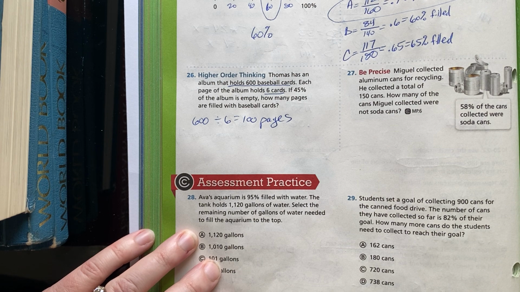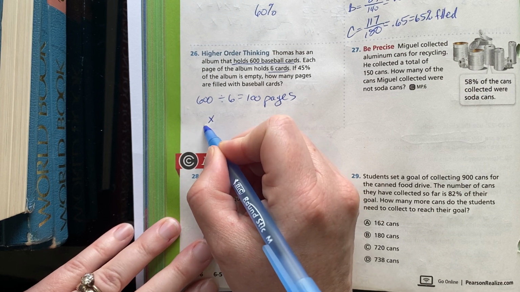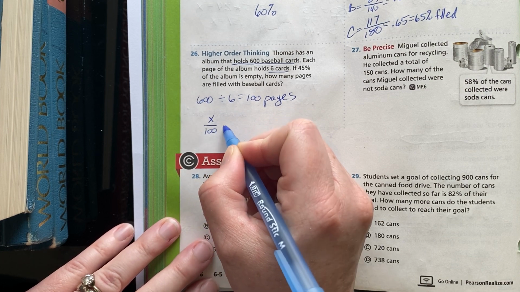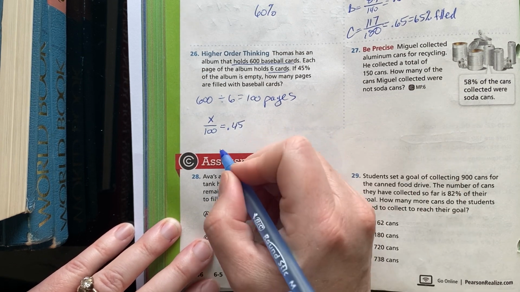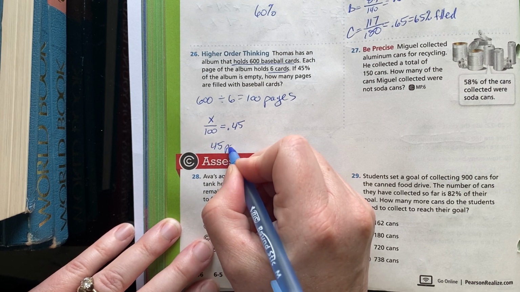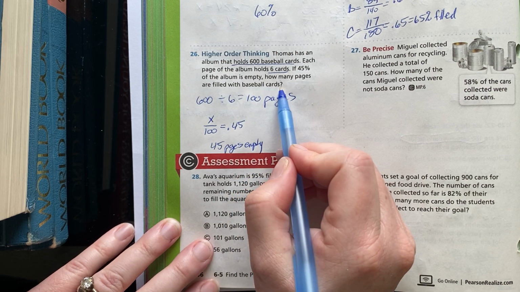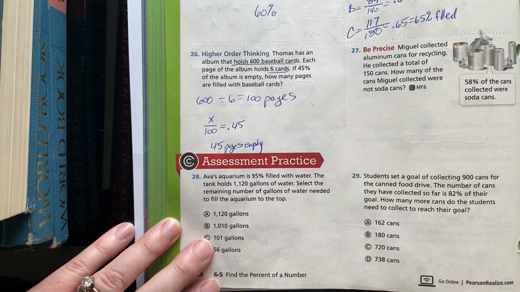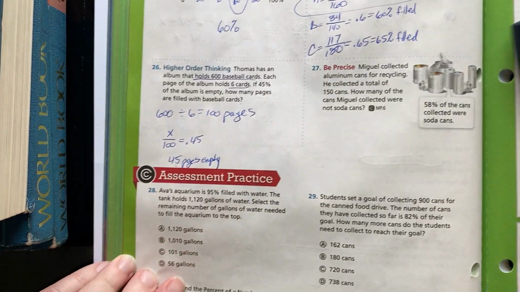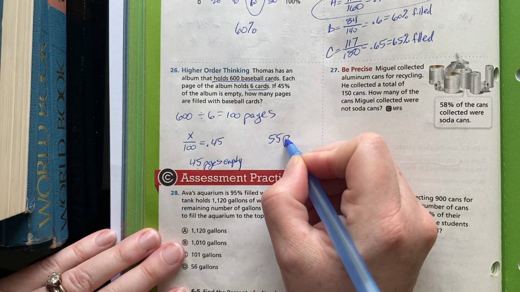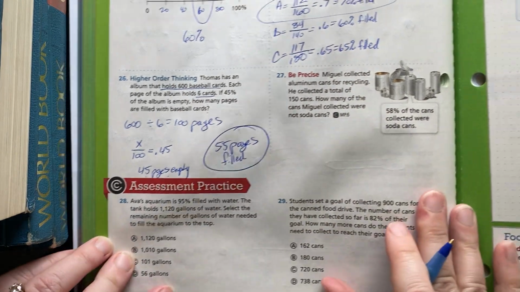45% of the album is empty. So what number divided by 100 will give me 45%? Well, that's not too bad. That's 45. So 45 pages are empty. How many are filled? Well, that would be 100 minus 45. 100 minus 45 is 55 pages should be empty. Oh, I'm sorry, are filled. My fault. I already found how many are empty.